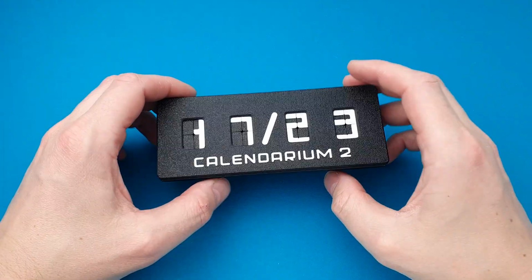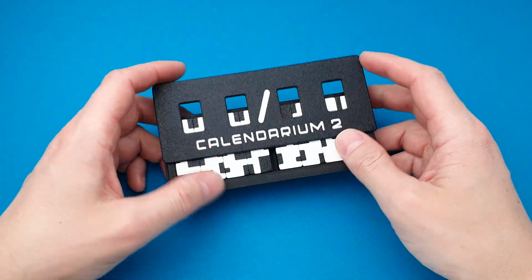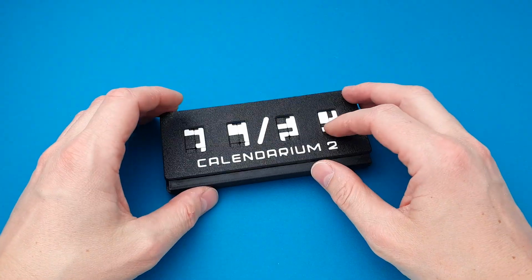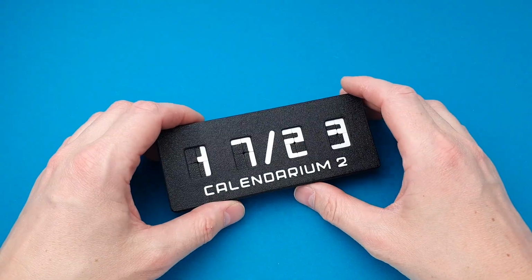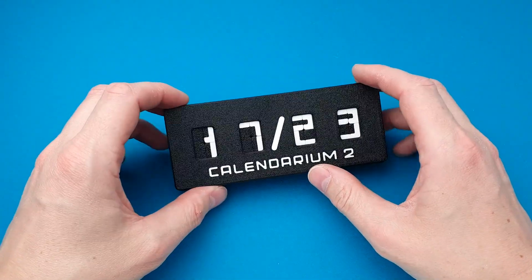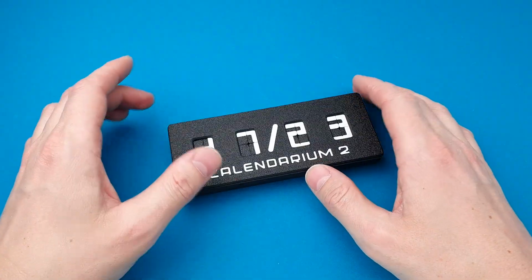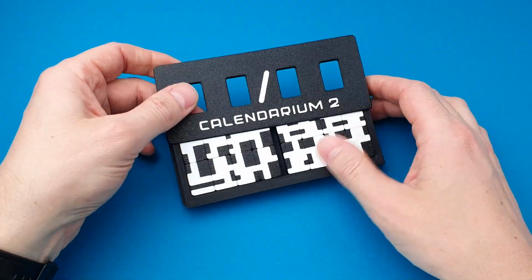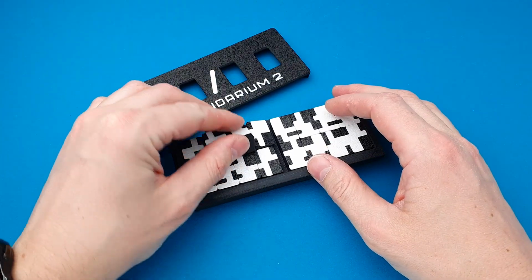This is a Calendarium 2 puzzle and I will show you how to solve it in this video. This puzzle was designed by Dmitry Andreev and made by Puzzle Guy. The difficulty level of the Calendarium 2 puzzle is 8 out of 10 on a Puzzle Master's difficulty scale that runs from 5 to 10. And the goal of the puzzle is to arrange the pieces in such a way that they show the current date.